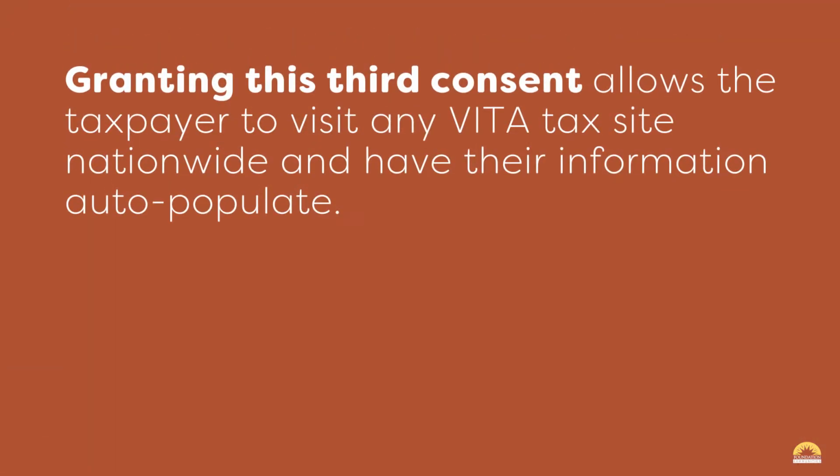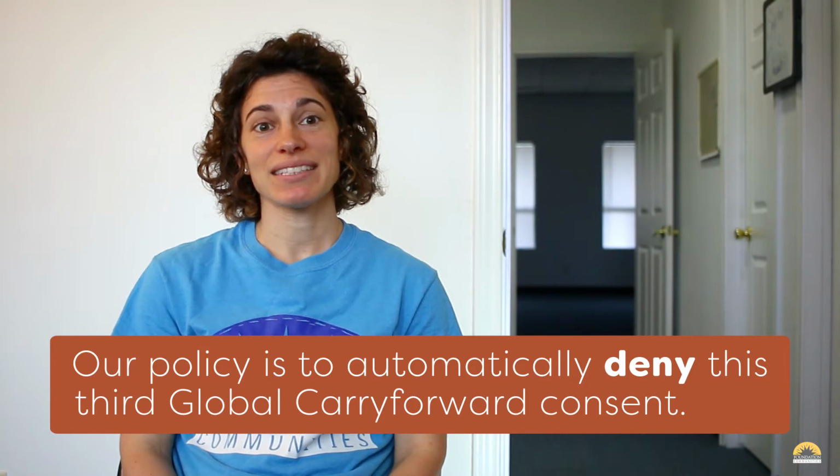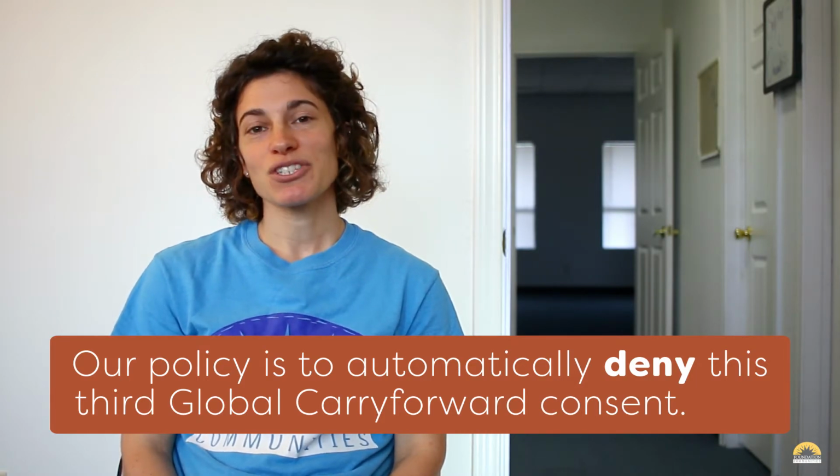But normally, a taxpayer visiting a different site, even within the same tax program, would not see any information carry forward from year to year. Granting this 3rd consent in the software allows a taxpayer to visit any VITA tax site nationwide and have their basic tax information auto-populate in the software. Carry forward information can be helpful and save some time, but it isn't required to prepare a tax return. Our policy is to automatically deny this nationwide consent, which is also called global carry forward.